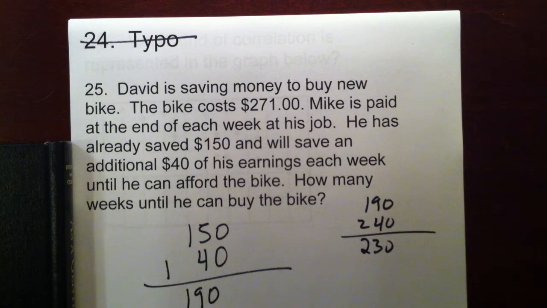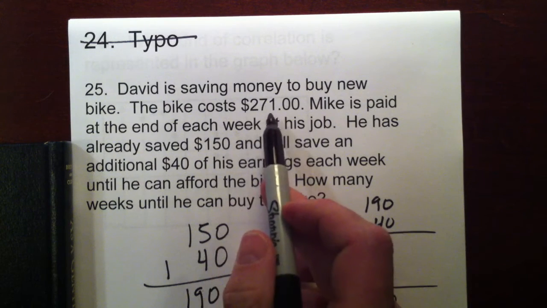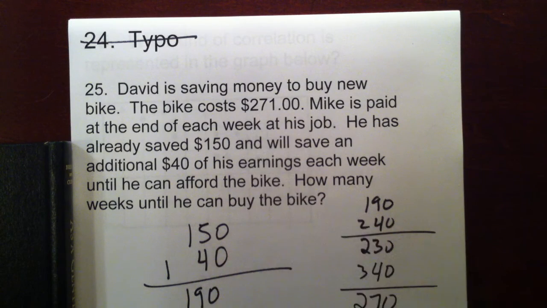That's week 2. 230 plus 40 on week 3 equals 270. Now he's close. He needs 271, but he's not quite there yet. He adds another 40 on week 4, and he has $310. He finally has enough at the end of week 4 to have the bike.